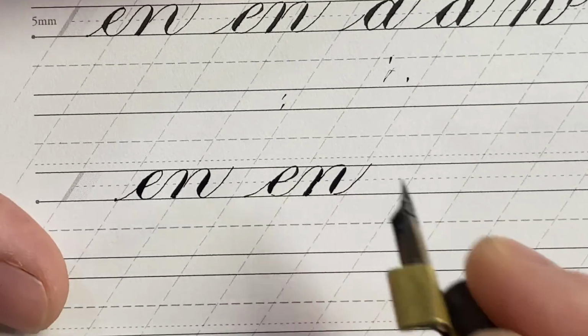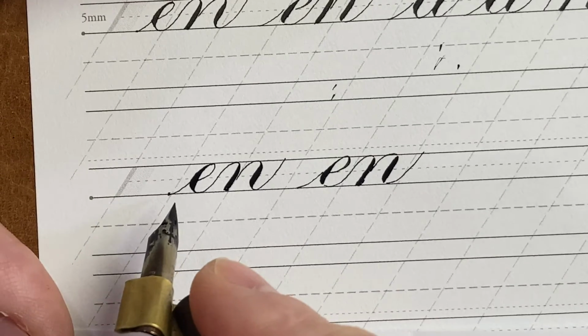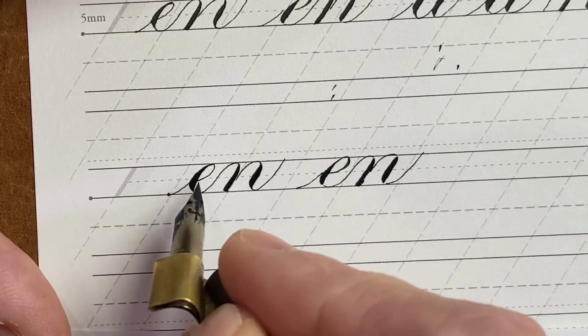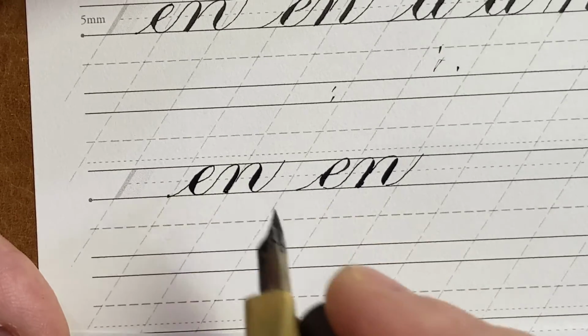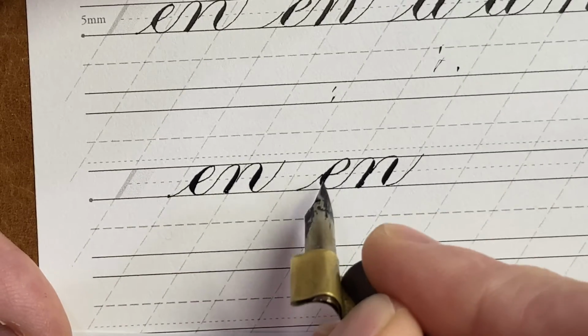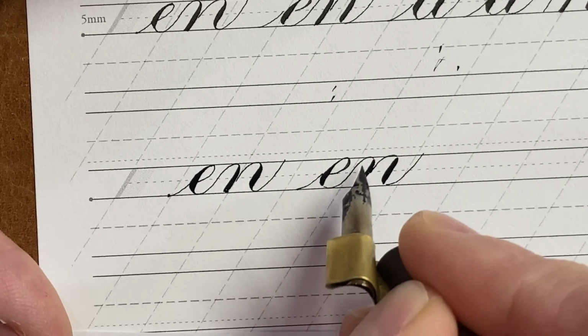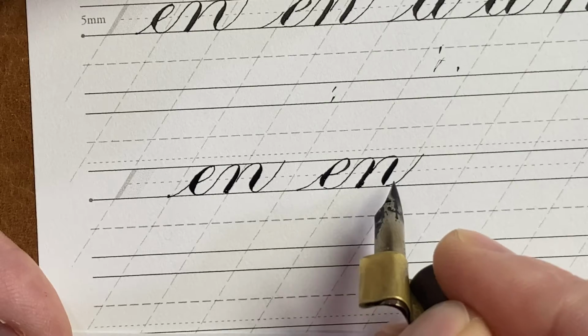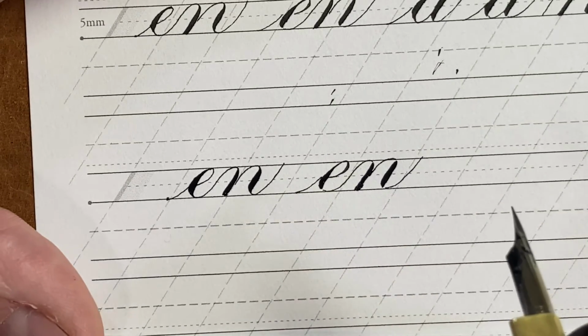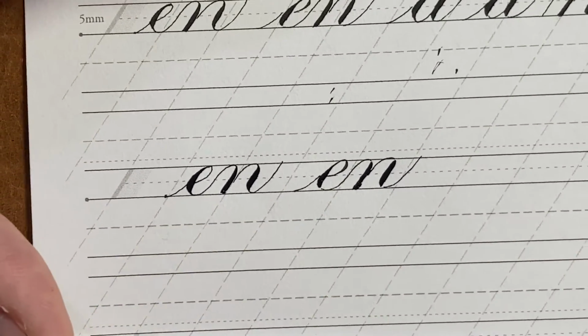So in Copperplate, we'd have 1, 2, 3 strokes. Here I'd have 1, 2, 3, 4, 5, 6, 7, 8. So that's one of the main differences.